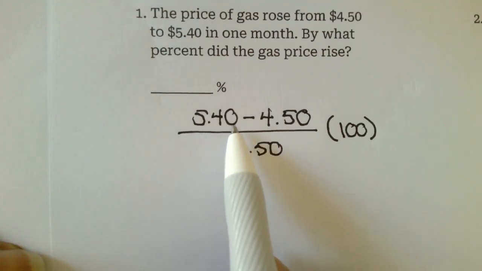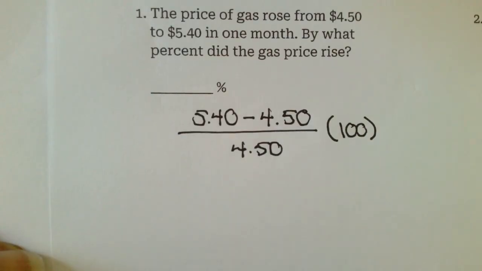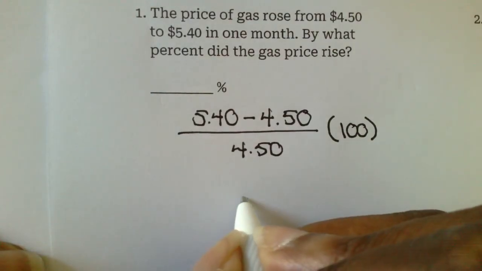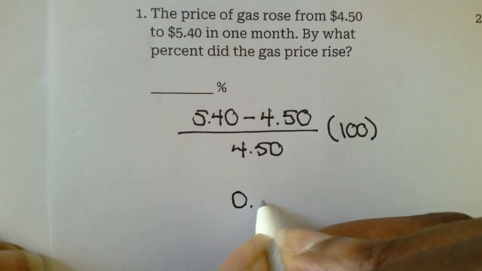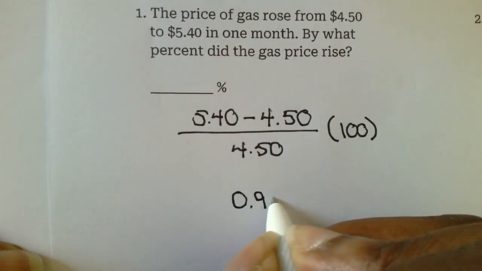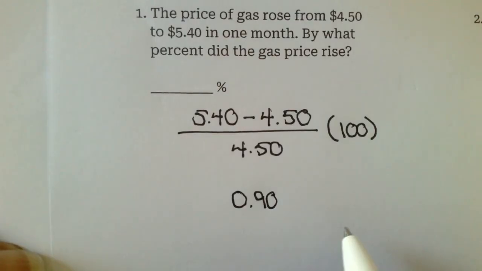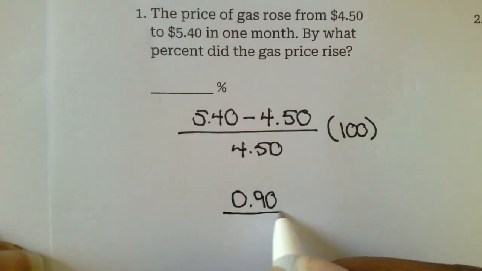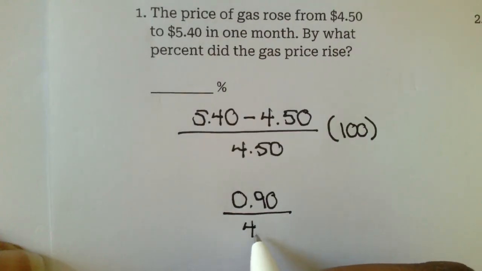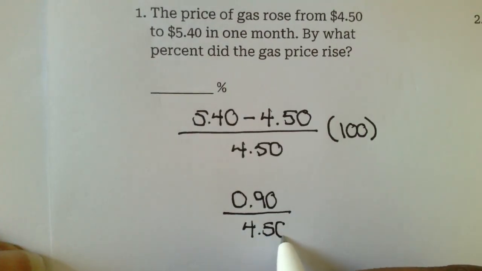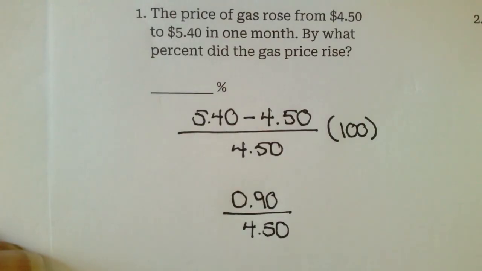So we have $5.40 and $4.50. So that's going to be 90 cents. And that's going to be divided by 450. Okay, there you go, Kelly.